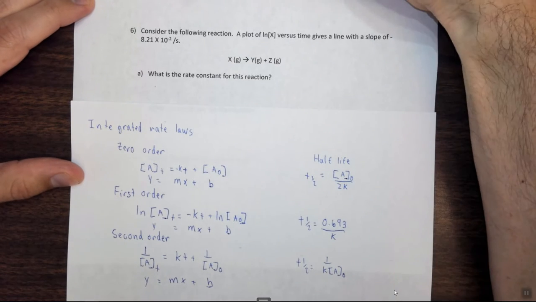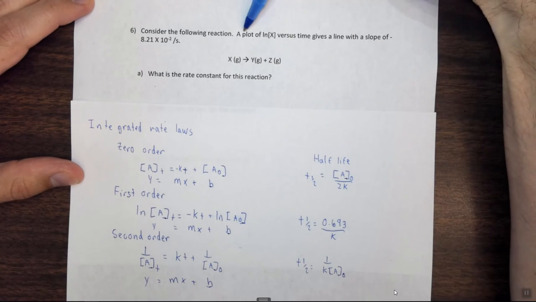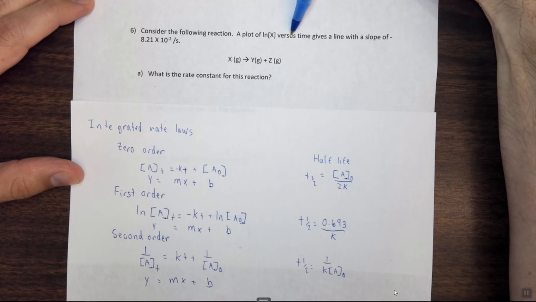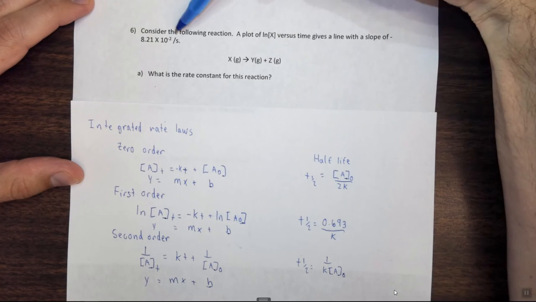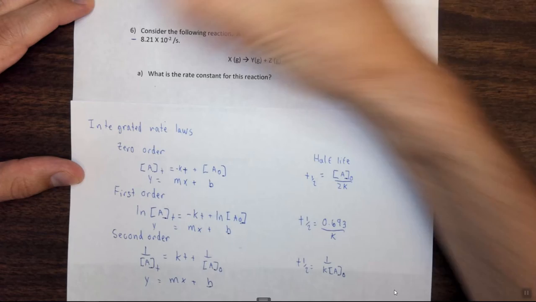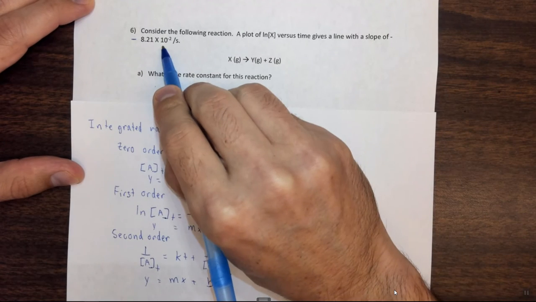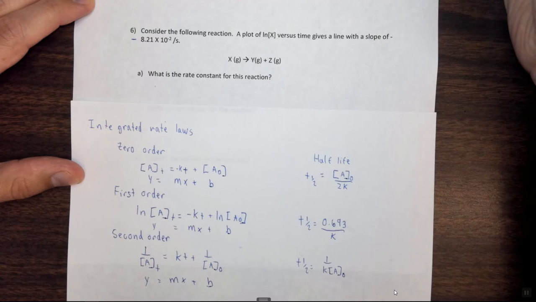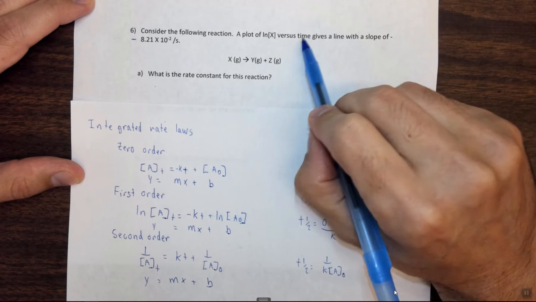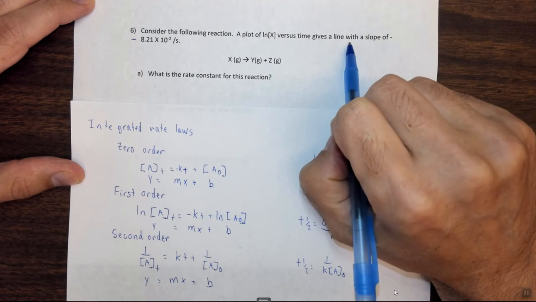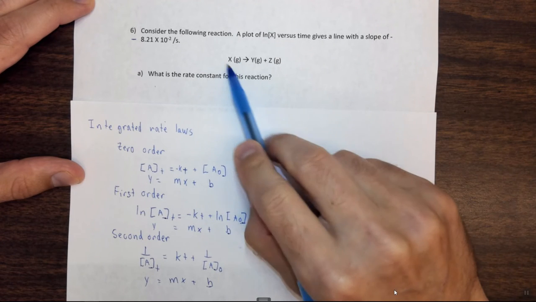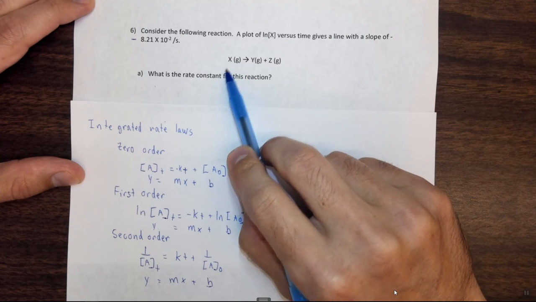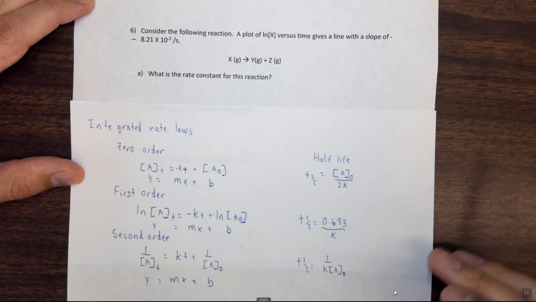In this question, it says, consider the following reaction. And it says the plot of ln of x versus time gives a line with a slope of negative 8.21 times 10 to the minus 2 per second. So we have an ln of concentration of x versus time, and we get a line. And the reaction only has one reactant. So we're looking for, first of all, the rate constant.